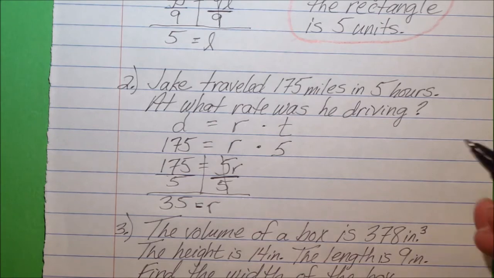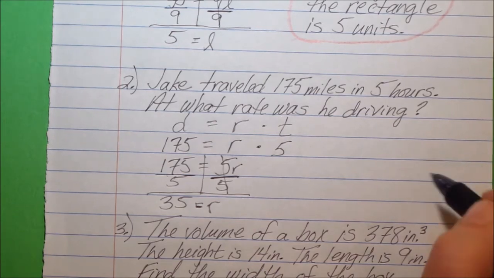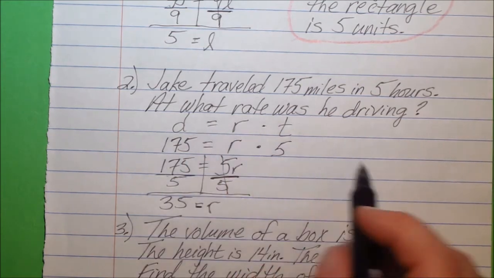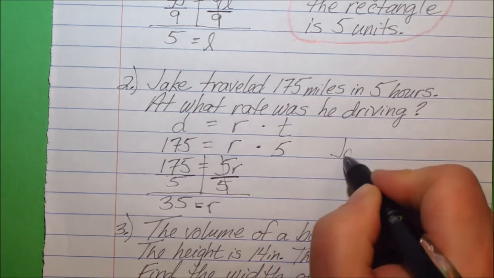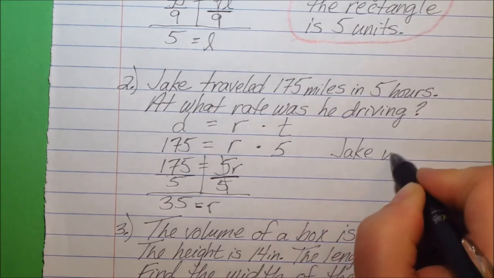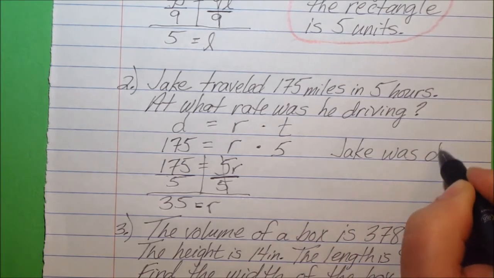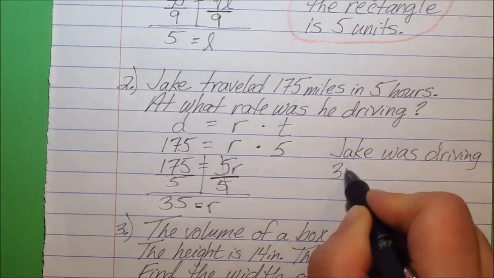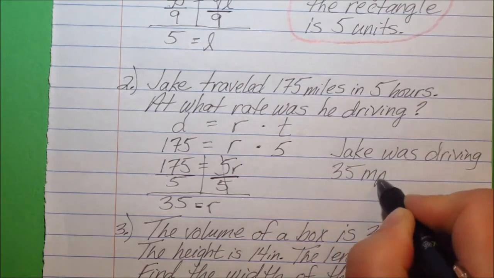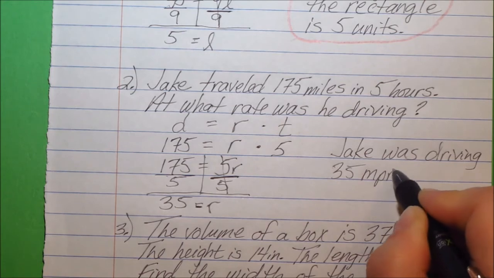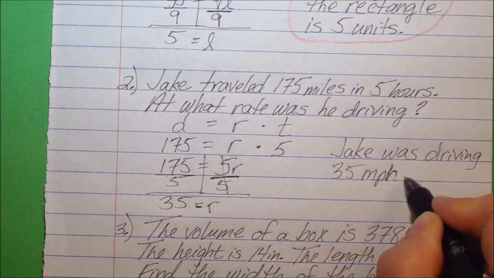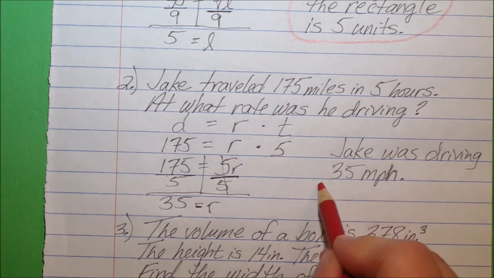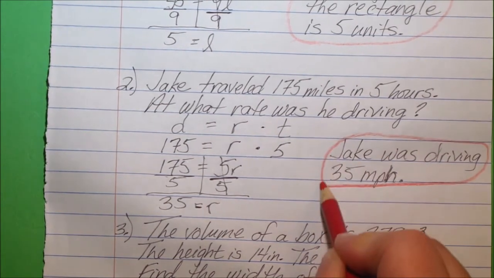So my final step is to write out my answer sentence, and it asks me at what rate was he driving. Jake was driving 35 miles per hour. Oops, miles per hour. Okay, that's the rate he was driving. All right, there's your answer.